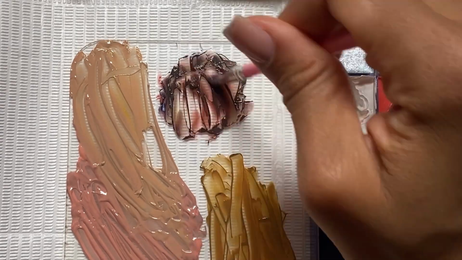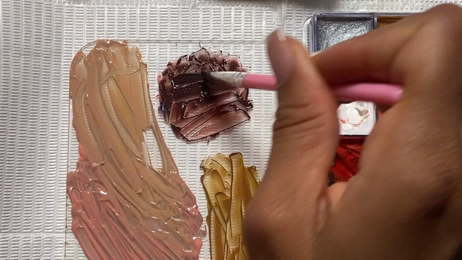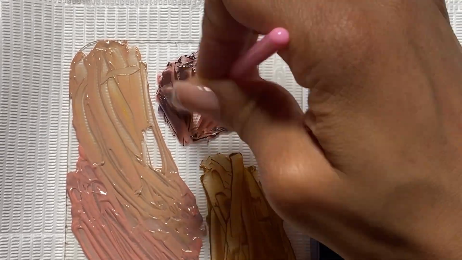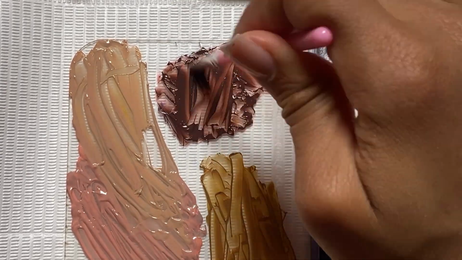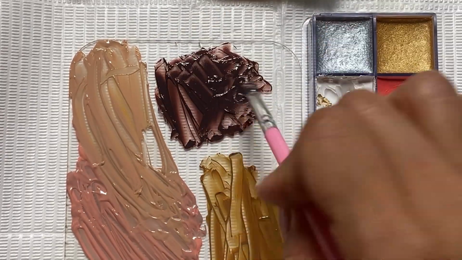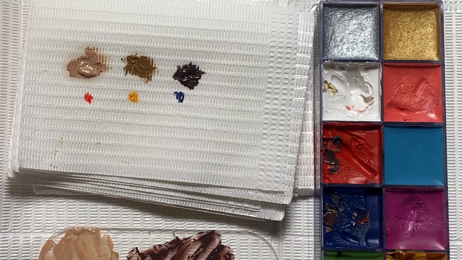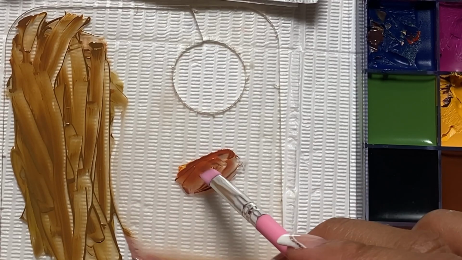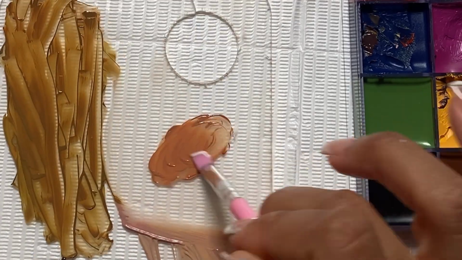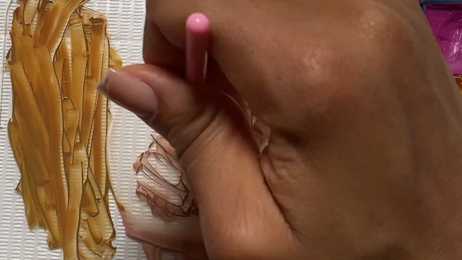So now I'm mixing this deep dark foundation that has mainly blue in it, and because it has mainly blue, that means it's going to be a cool tone foundation. And of course I have to add white to lighten it. I'm gonna have to add red. I'm gonna have to add, you know what I mean, to get the color to look real, you understand? So now we have that, and the last one I'm going to mix here quickly is the neutral tone foundation, which has equal parts of red and yellow, and I'm going to be mixing it nicely here.